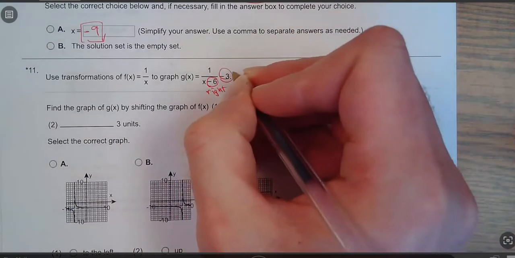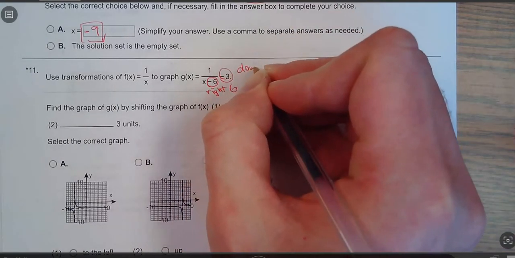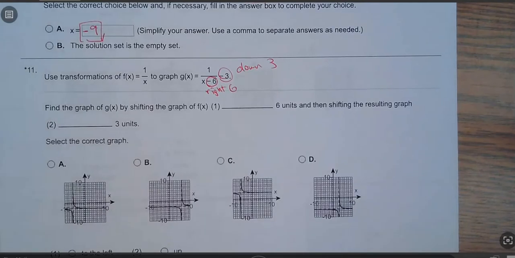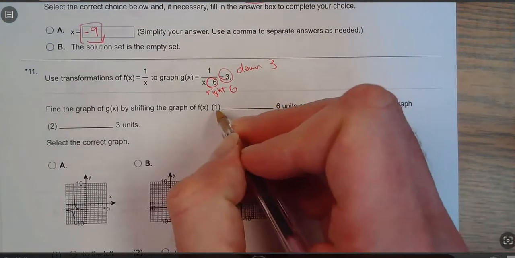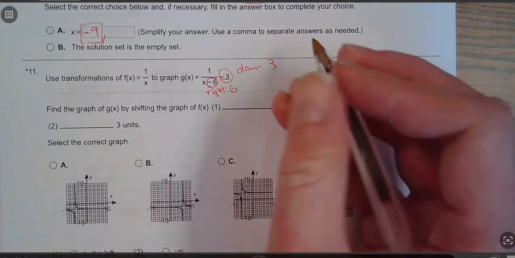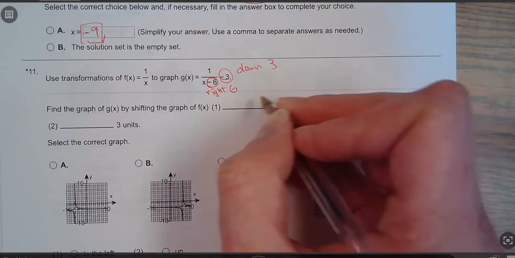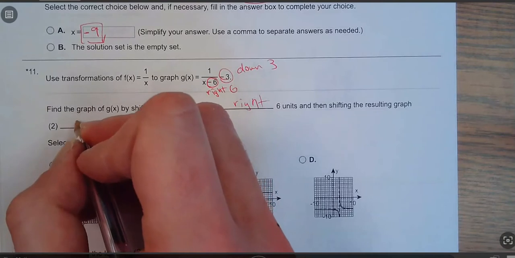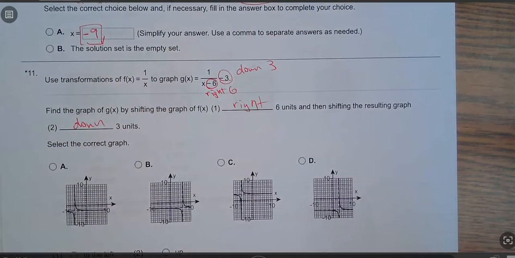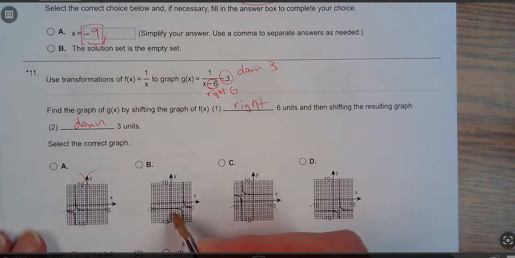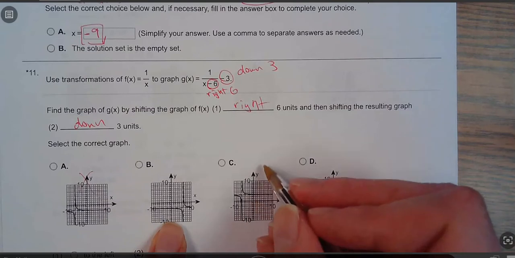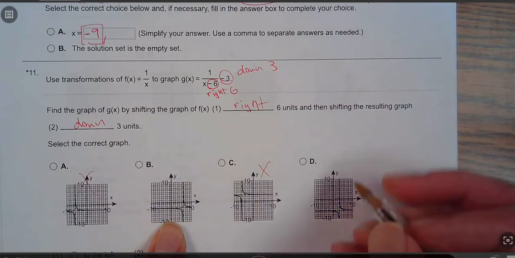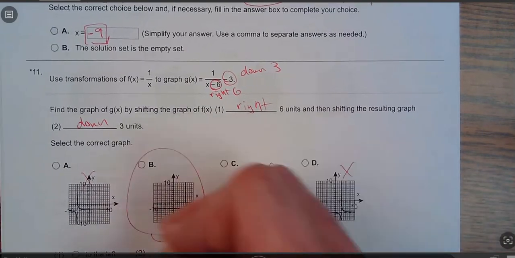And when you have a minus 3 on the end, that means down 3. So there's your first answers here. So 6 units, let's see, right, and then down. And then the actual graph then, so if I went right 6 and down 3, that's not right 6. That looks pretty like it. That's left. That's right 3 down 6. So it's this guy right here is the graph.